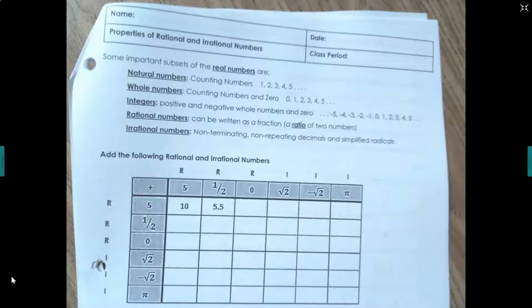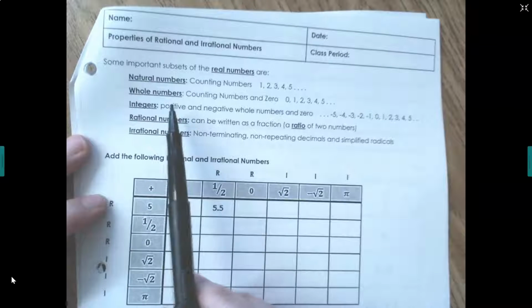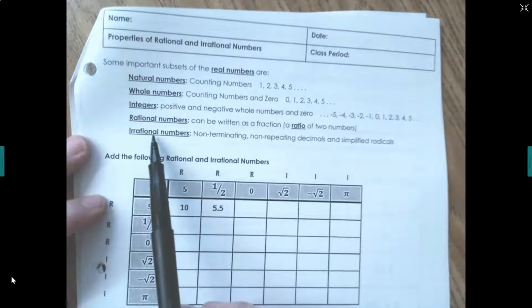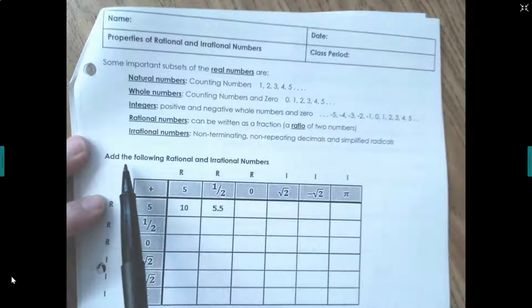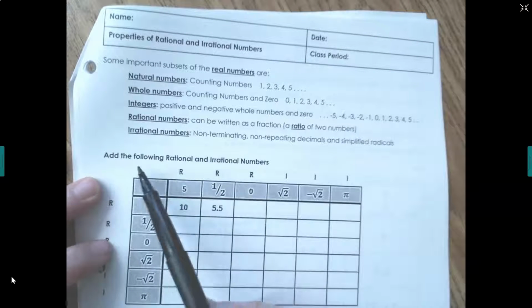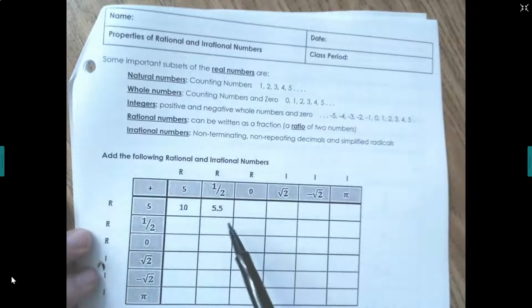So on the top of our notes here, I have just a review of the different kinds of real numbers that we talked about in the previous week: natural numbers, whole numbers, integers, rational numbers, and irrational numbers. So what we're going to do is add the following rational numbers. I want you to use a calculator and give me the decimal form.